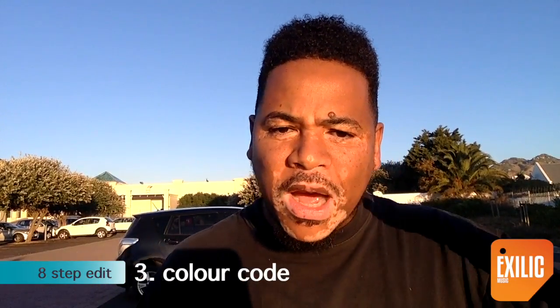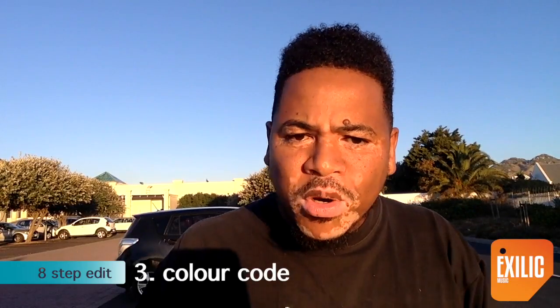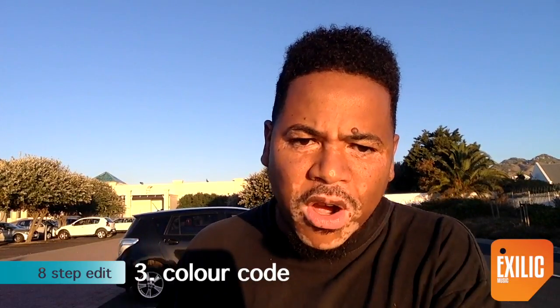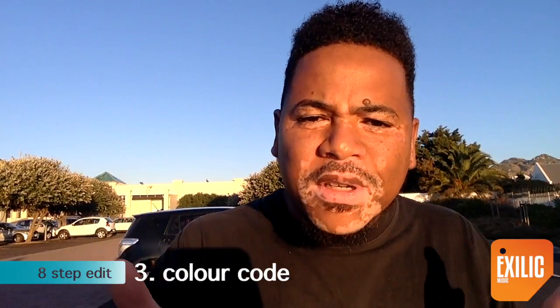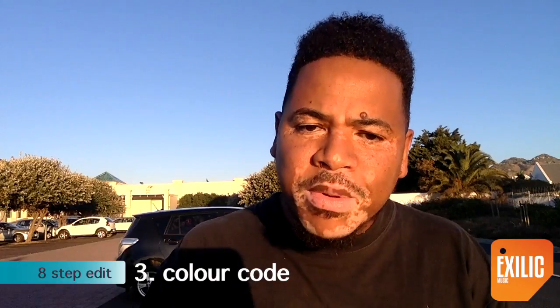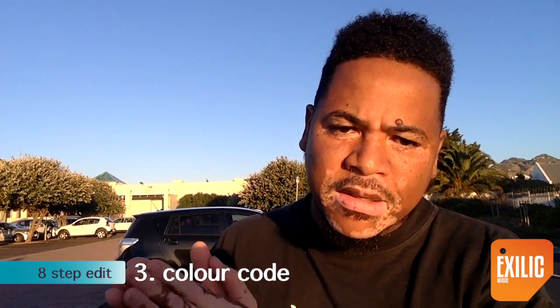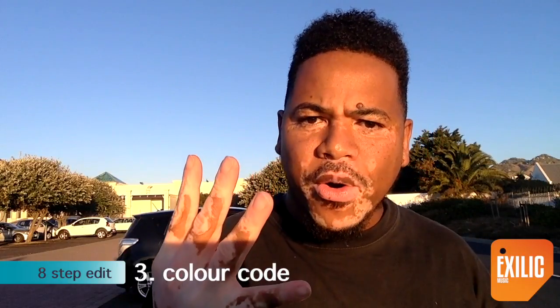Sometimes you might want to color code groups, so all of your drums the same color, and then maybe all of your keys the same color, all of your guitars the same color. Whatever suits you, but use the color coding. It will enhance and speed up your workflow once you get beyond the editing stage into mixing.